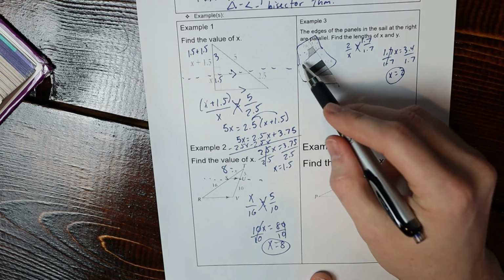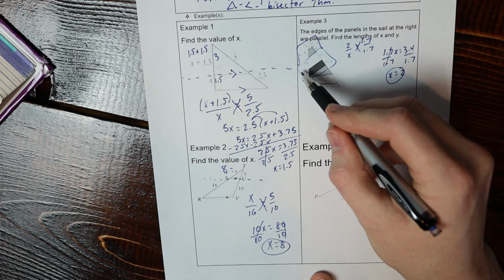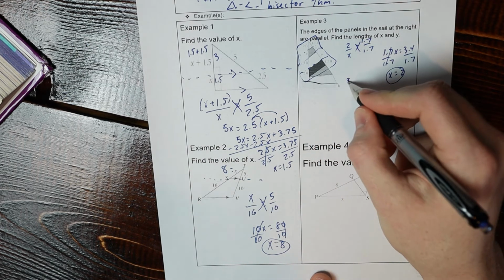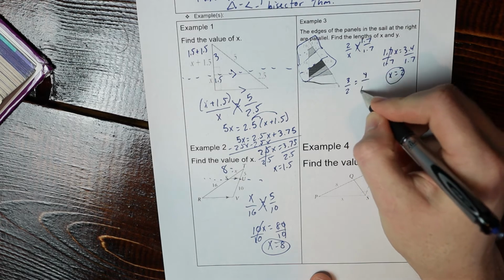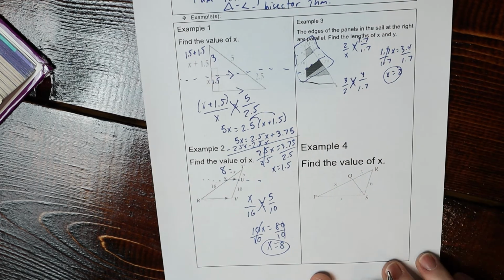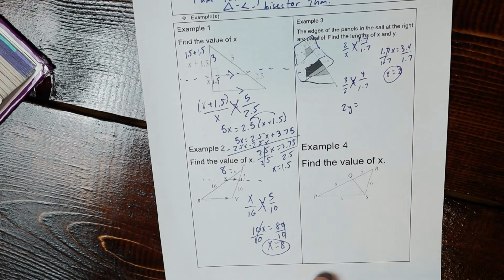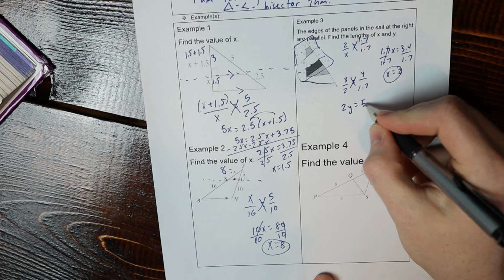And then your other problem is going to be 3 over 2, y over 1.7. So let's set up that proportion, 3 over 2, y over 1.7, and cross multiply. You'll get 2y is equal to 5.1.